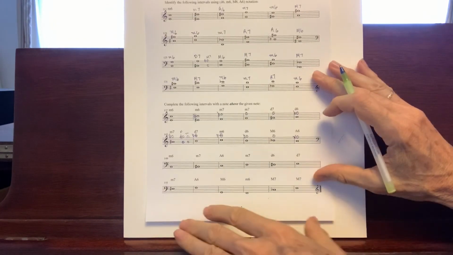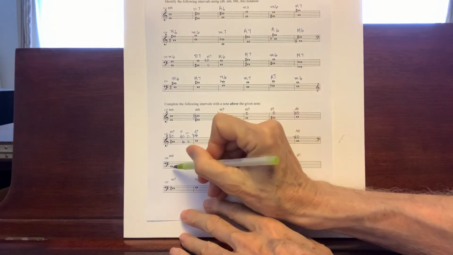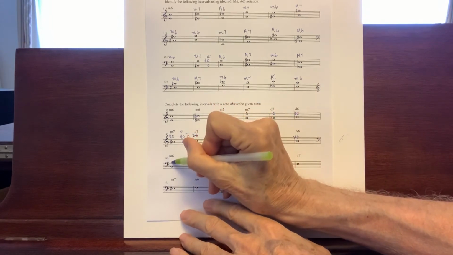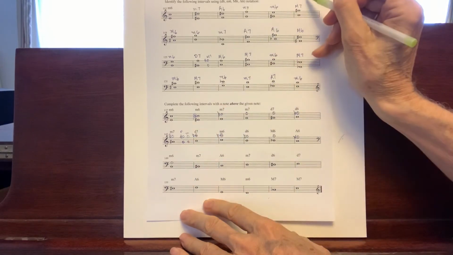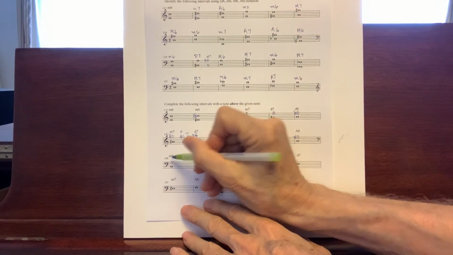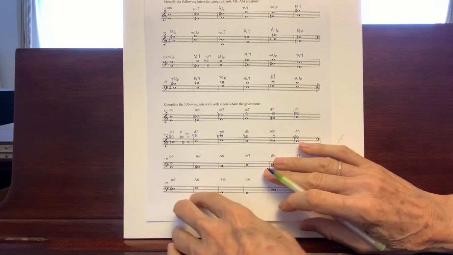And we're back to bass clef. I need a minor sixth above B. It's going to be some kind of G. I know that B to G sharp is major, therefore B to G is my minor sixth.